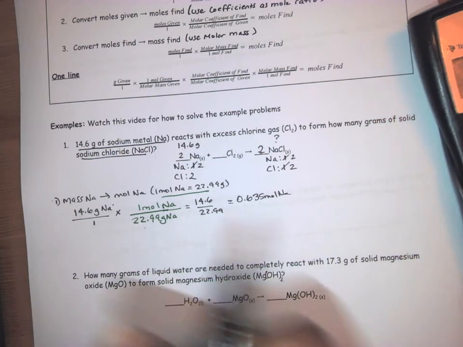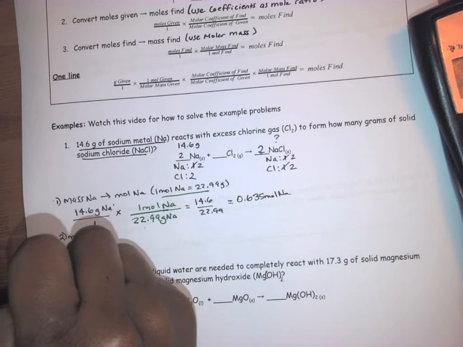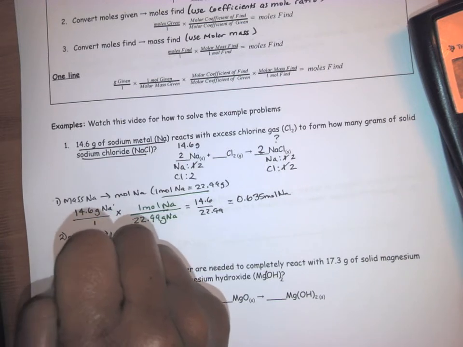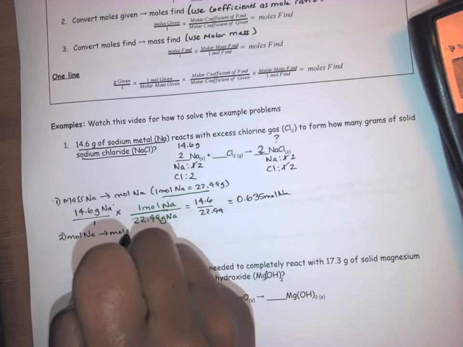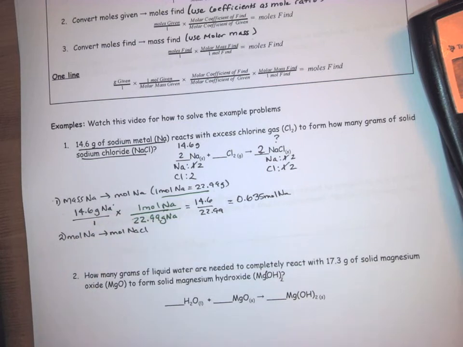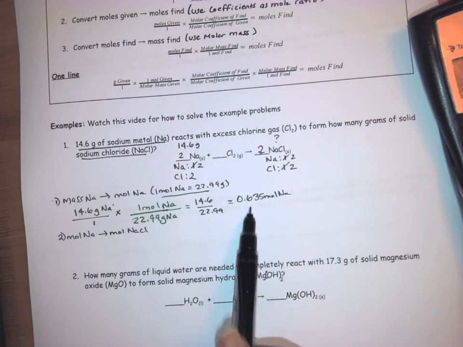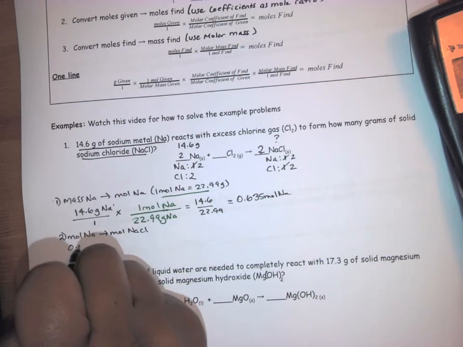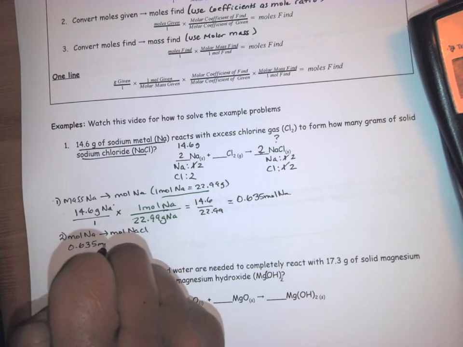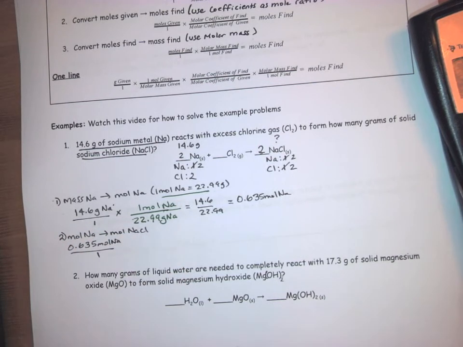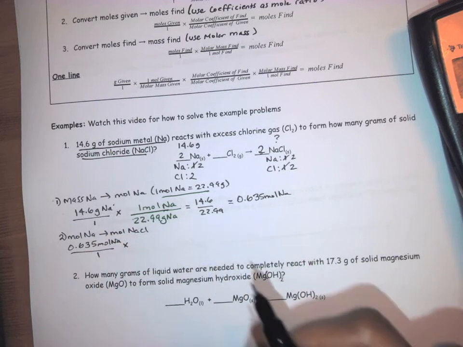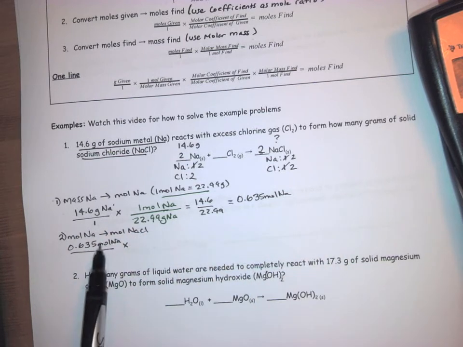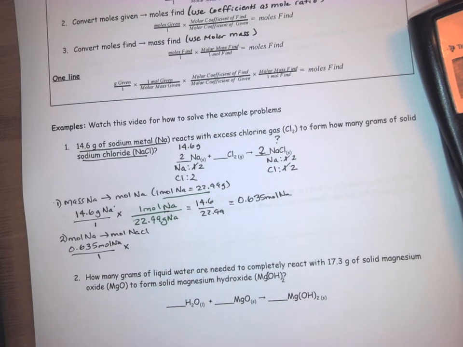Okay, the next step is to convert from moles of Na to moles of my find, which is sodium chloride. For that step, I'm going to take the moles of Na that I got from the previous step, and that's what I'm starting with here, 0.635 mole Na, and I put it over 1 just to make it into a fraction. Now for my conversion factor here, I need to use the coefficients in the balanced chemical equation. So this is why we had to balance our equation.